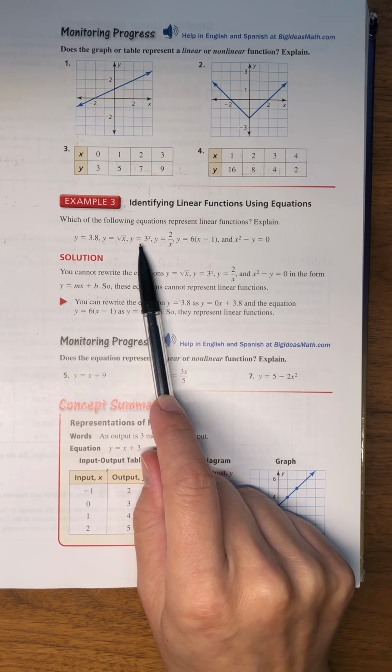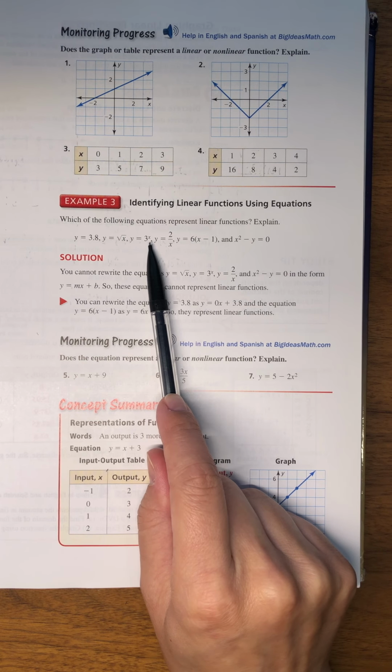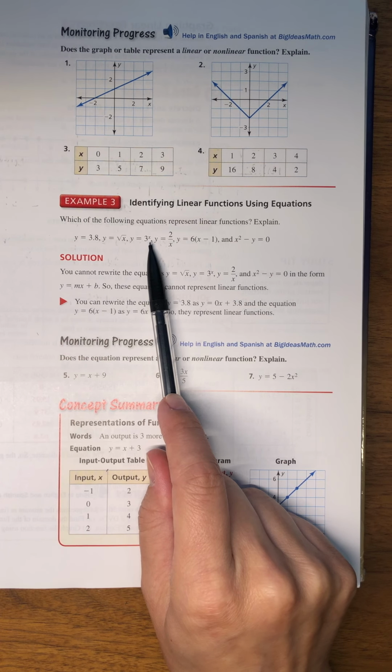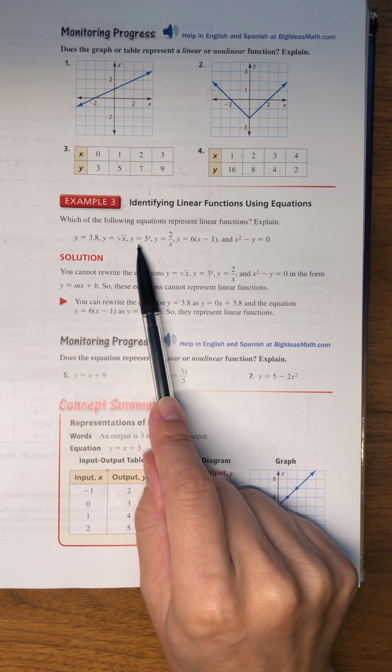No, that is not linear. We do not want x as an exponent. We want x to be multiplied by the 3, not raised to the power of x. This would be an exponential function, so it is non-linear.